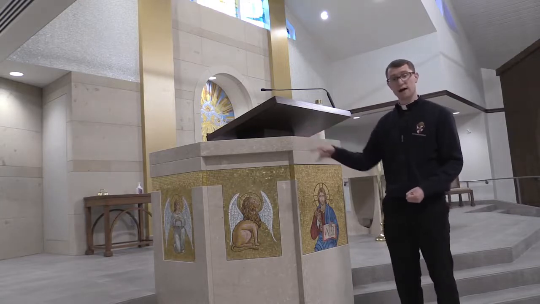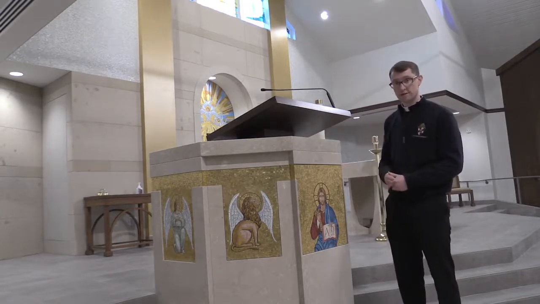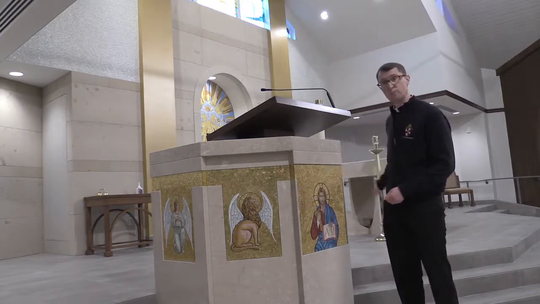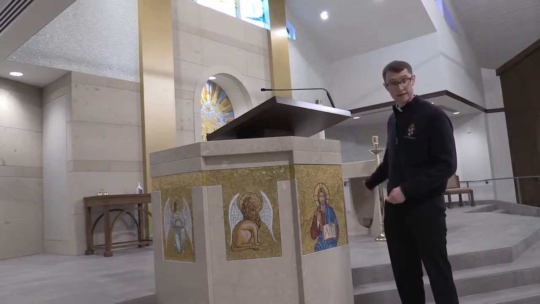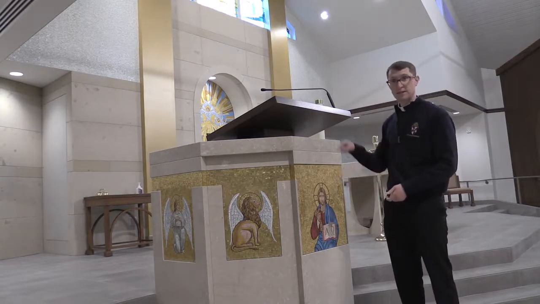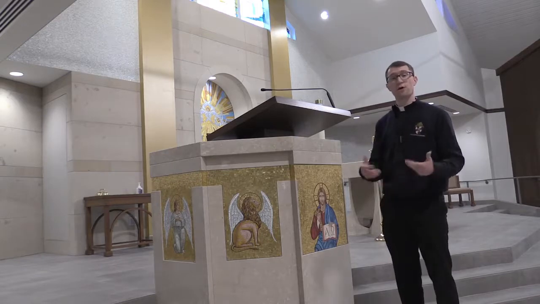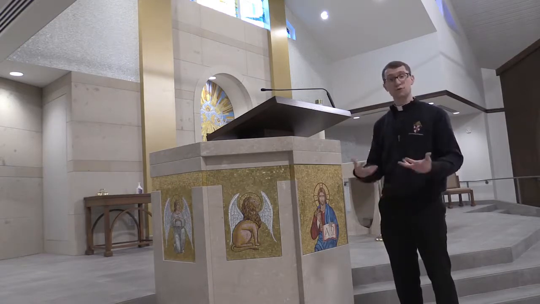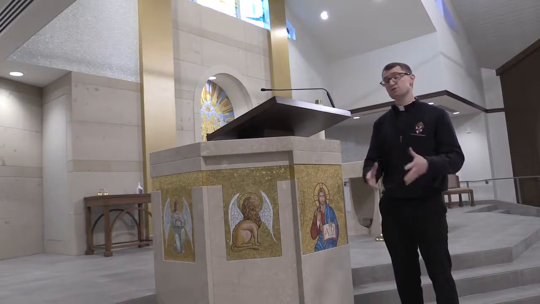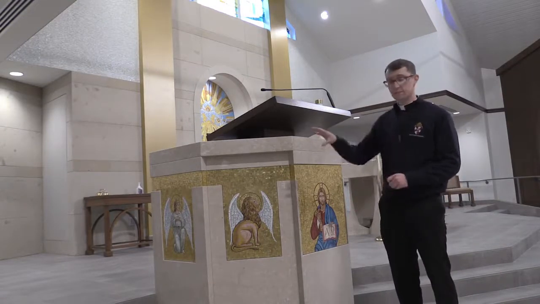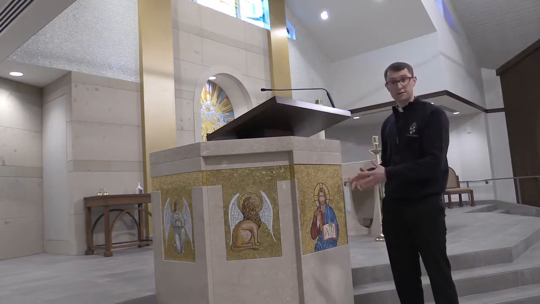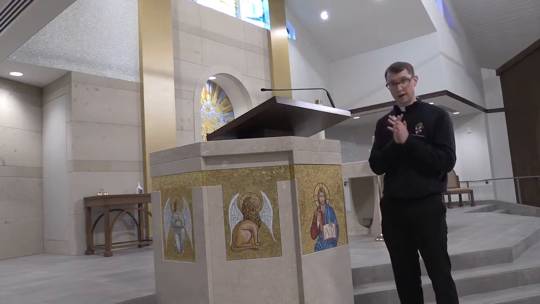But he's surrounded by four creatures. You can see two on this side, and there's two on the other side as well. You have a man with wings, a lion with wings, a bull with wings, like a cow, but a male cow, and an eagle with wings. Each of the four of those represent the four evangelists, those who wrote the Gospels, Jesus' disciples who recorded his life for future generations. And we place them here next to where we read about those stories so that we can make that connection in our minds.